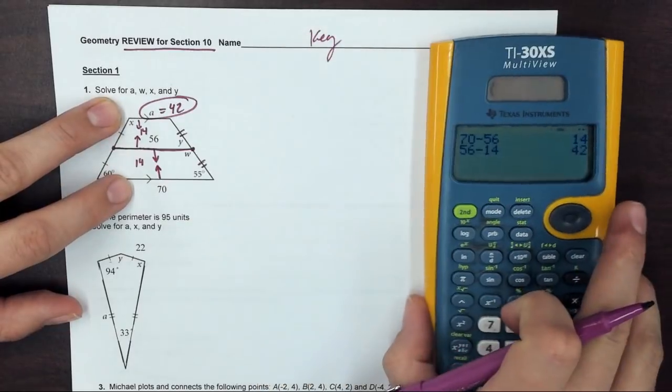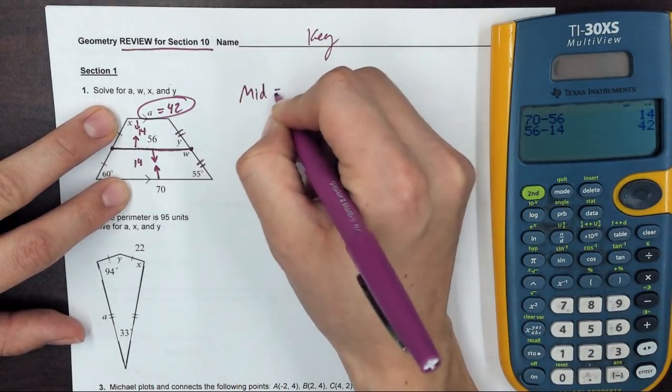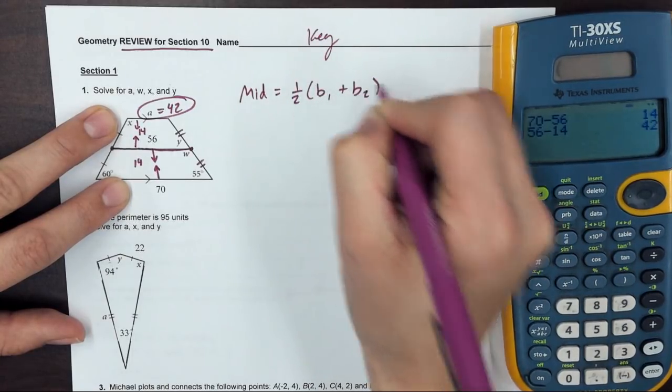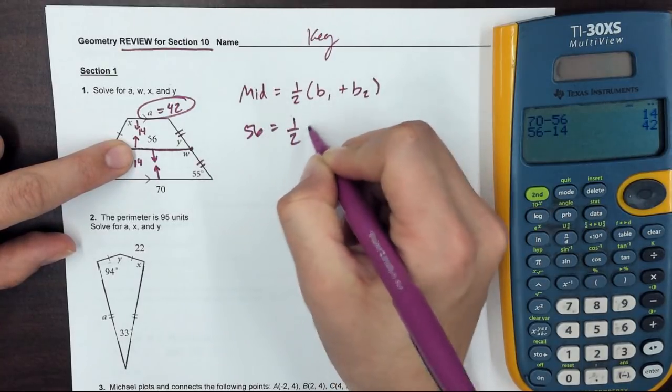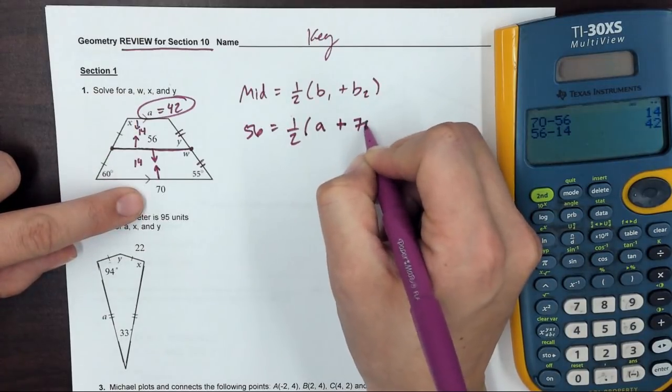Now, as far as the actual method, the mid-segment is equal to half of base 1 plus base 2. So you want to make sure that I did this right. The mid-segment was 56, which is equal to half. We didn't know the base 1 for a second, so there was A, plus 70 is the base 2.